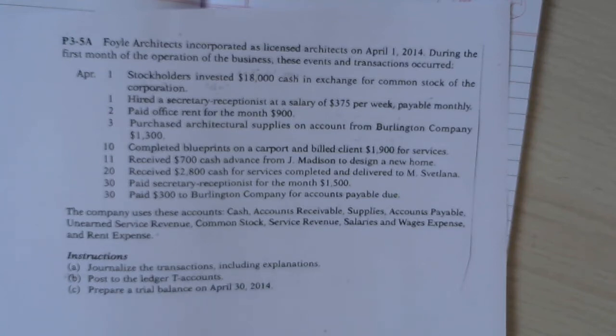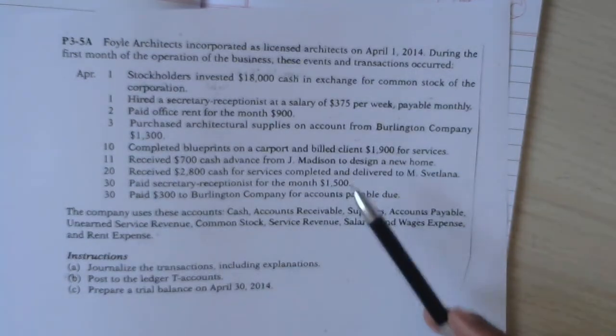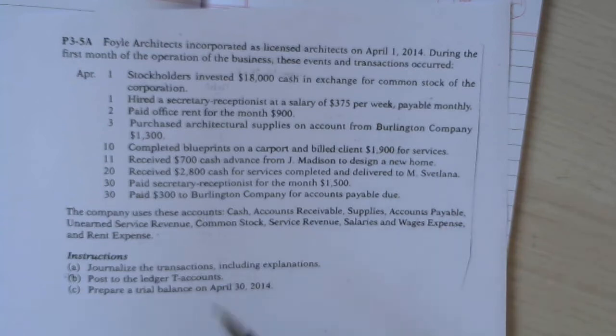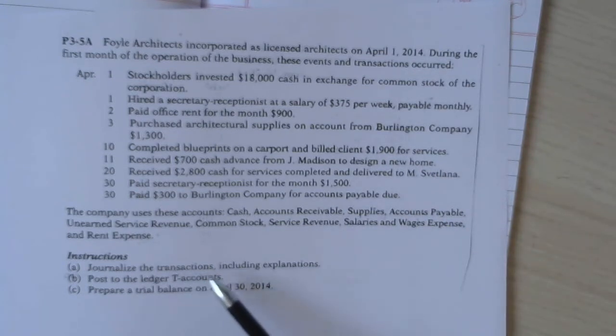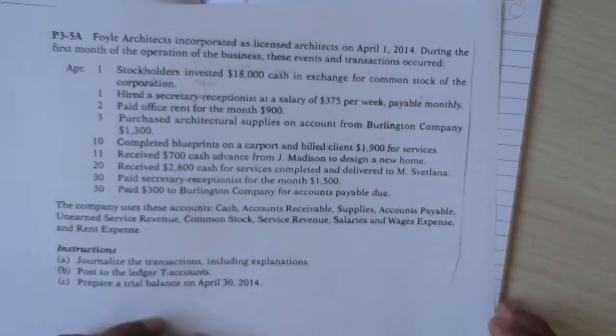Now you can pause the video here, and if you already have some idea about it and want to practice, you can look at the data and try to answer it yourself, and later compare your answer with my answer, such as what the trial balance is. Or if you are learning for the first time, just follow along with me. I'll be doing the journal entries and the T accounts, and finally the trial balance. So let us start this problem.